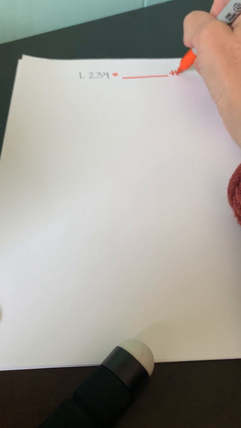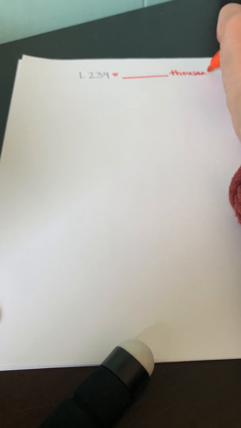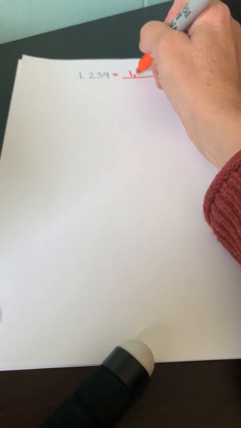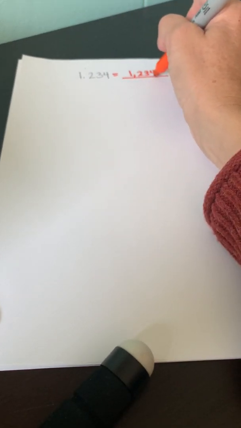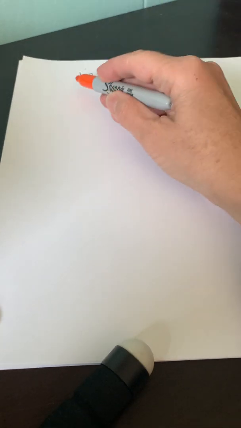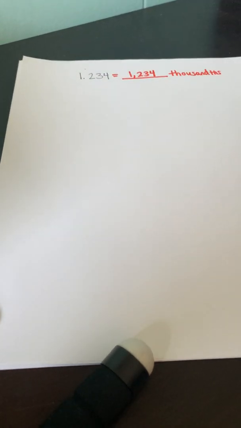So 1 and 234 thousandths equals how many thousandths? Go ahead and write that on your boards. That's right, 1,234 thousandths is equal to 1 and 234 thousandths.